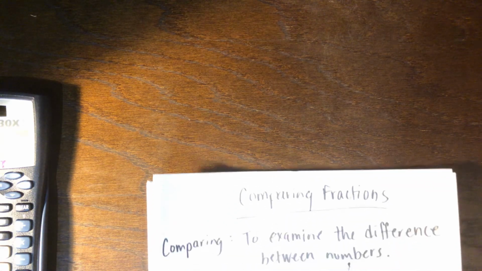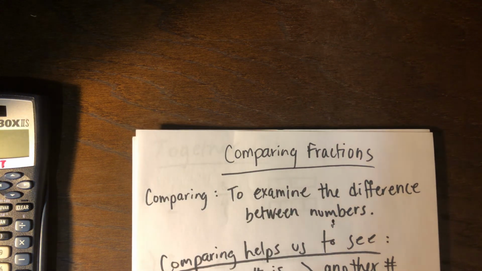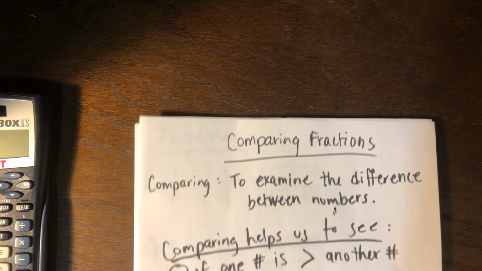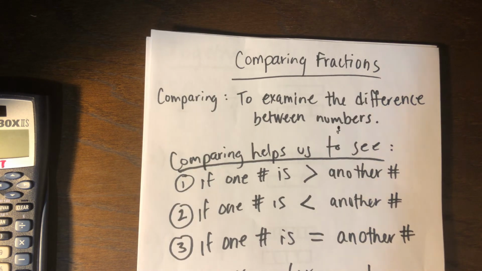Comparing fractions means to view something in relation to another. However, in math, we look at comparing to examine the difference between numbers. And comparing can help us see 3 things. It can help us see if one number is greater than another number, if one number is less than another number, or if one number is equal to another number. So this is the stuff we're going to be dealing with for today's assignment.